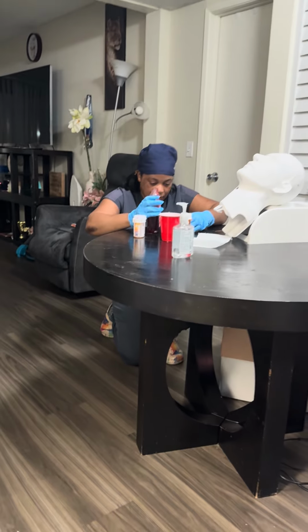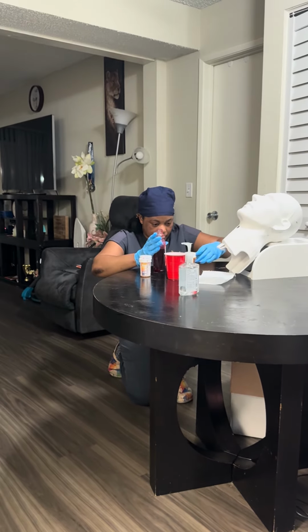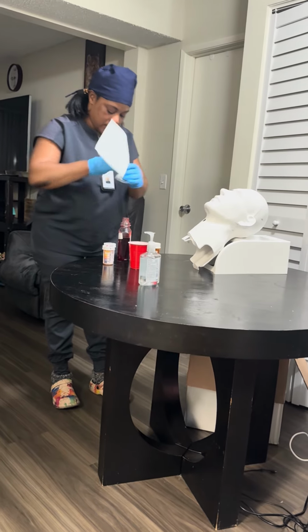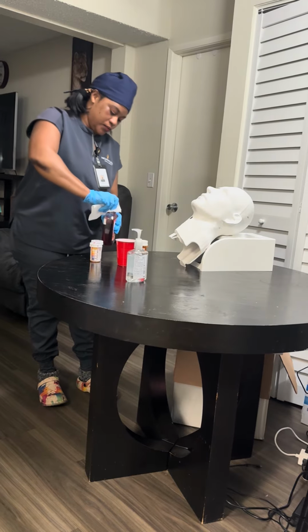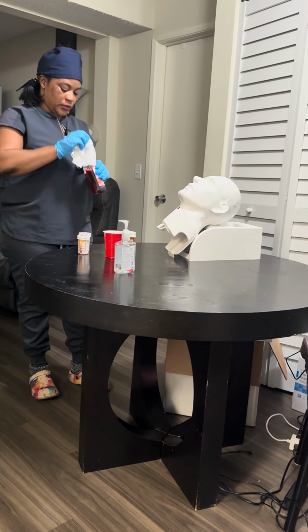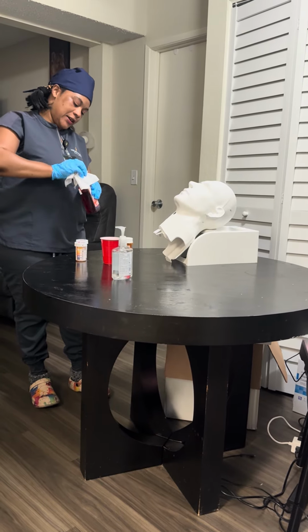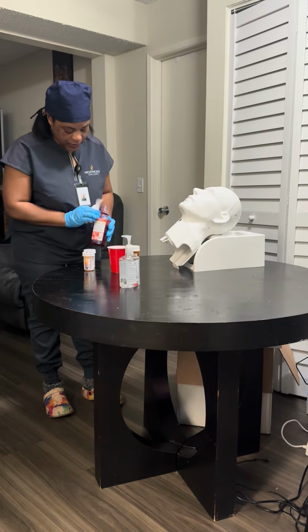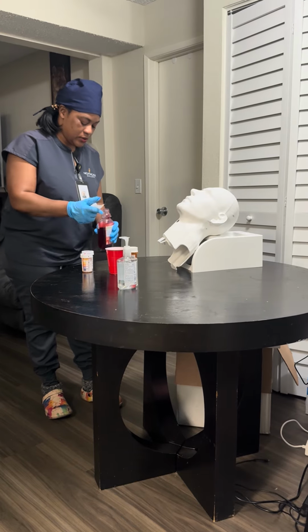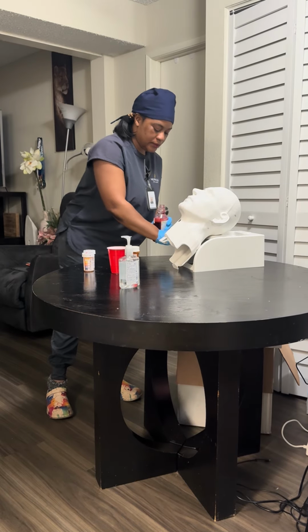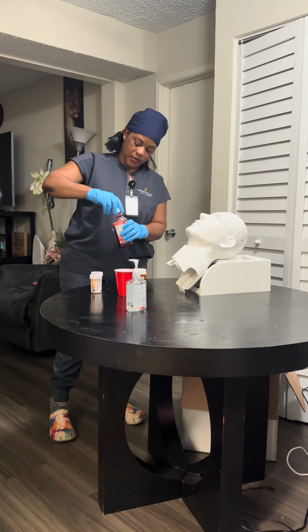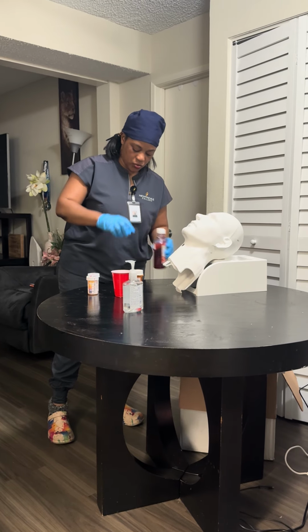So it's 15, and then after that, I clean the top of the bottle so the medication doesn't slide down to cover the label. And then I trash that, and then I cover my bottle.